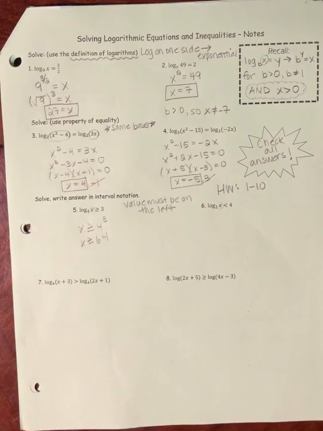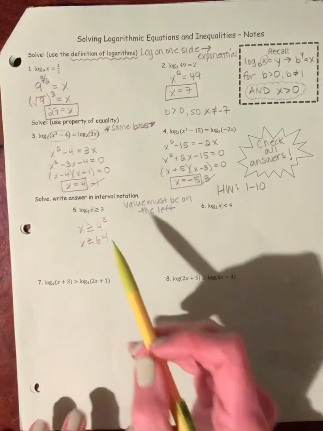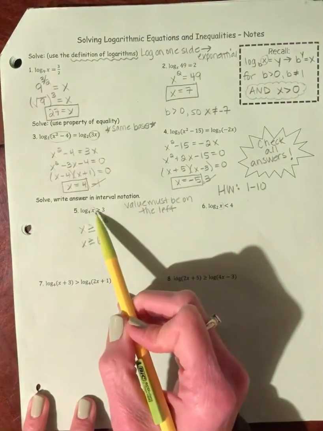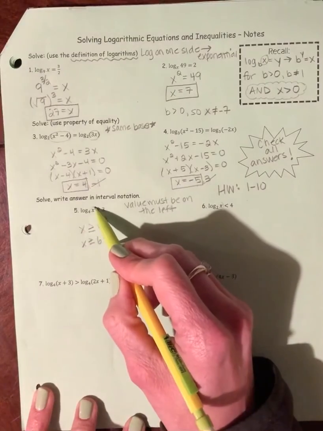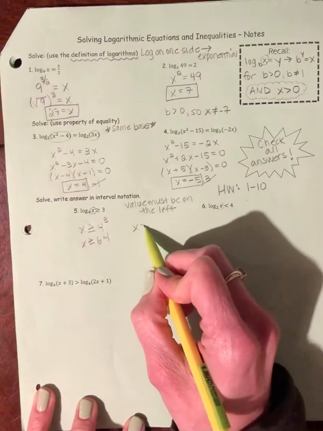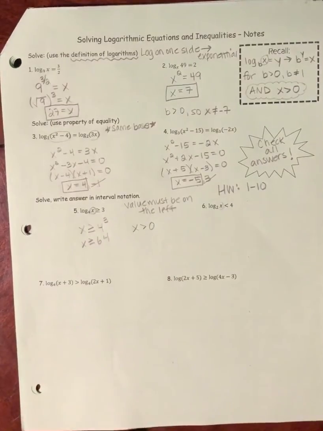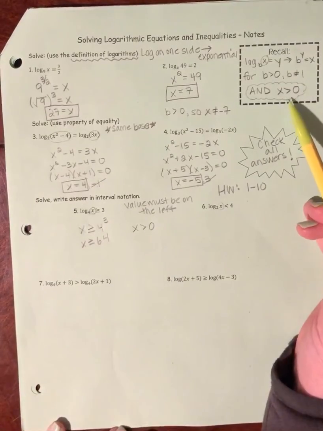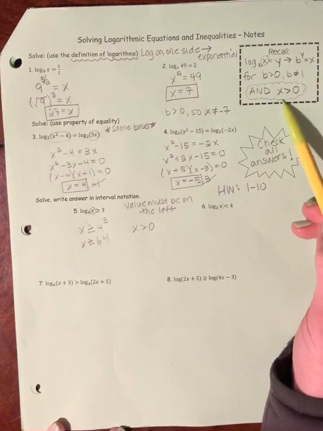Now the other thing that you have to pay attention to is, just like when we were solving the equations, we had to check to make sure that our answer was okay. I have to do the same thing here. So I know that the value of x has to be greater than 0, because that's what it says anytime you have a logarithm.